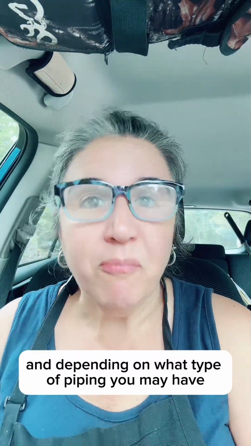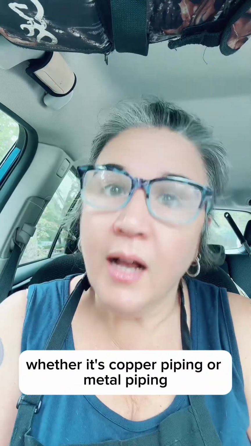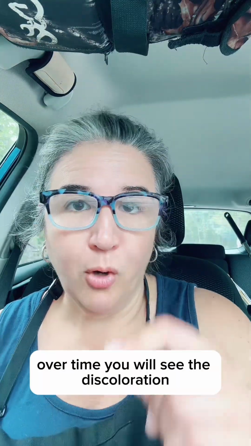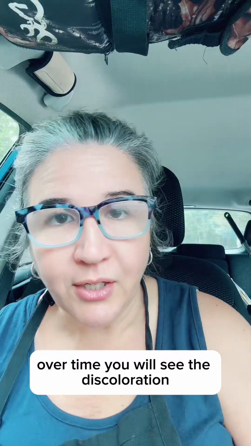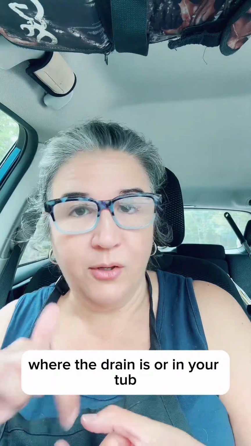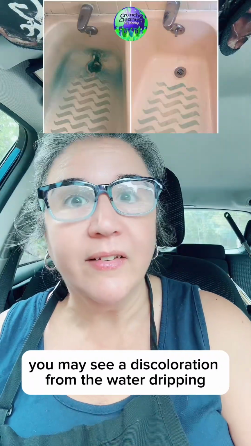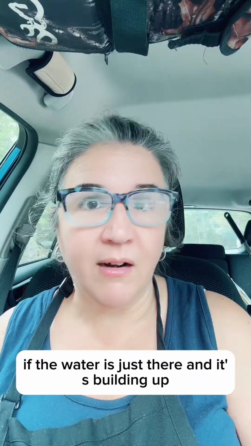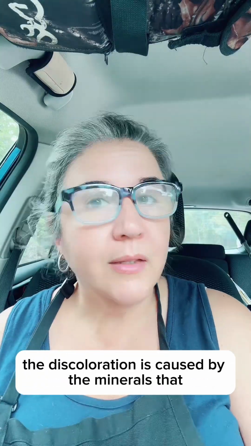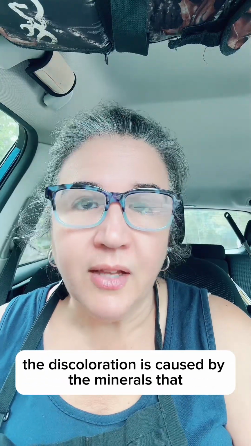And depending on what type of piping you may have, the minerals in that water can react with the piping that you may have in your home, whether it's copper piping or metal piping, and then the water can actually become discolored. Now, if you just run the water really quick just to wash your hands, you may not notice it. But if your faucet is dripping, over time, you will see the discoloration around the little bottom of the sink where the drain is. Or in your tub, you may see a discoloration from the water dripping. Or after you take a shower, if the water is just there and it's building up, you may see the discoloration. The discoloration is caused by the minerals found in your water.